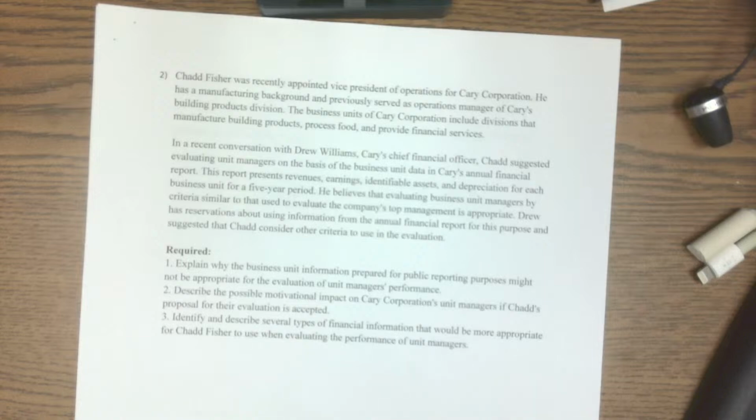And then number 2 says describe the motivational impact if the proposal is used for the evaluation. Well, if one of those things that I described happens, then it's going to create some consternation among your managers that they're not being evaluated based on the work that they do.